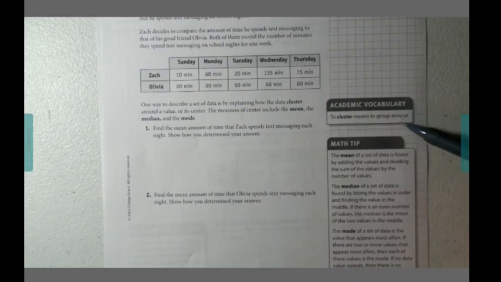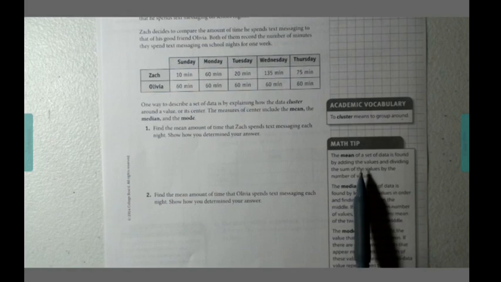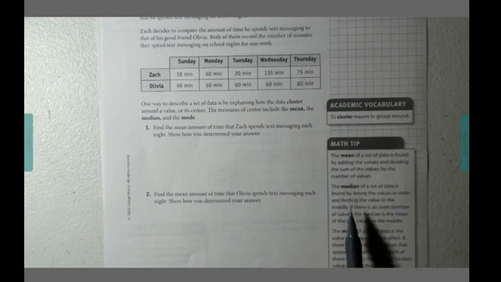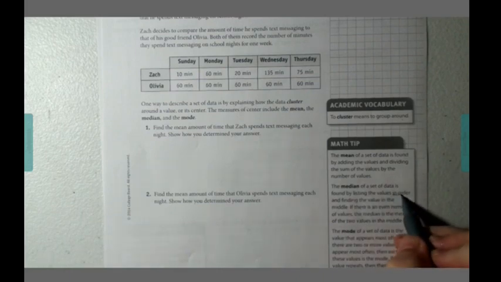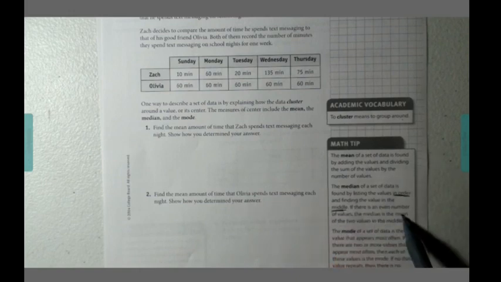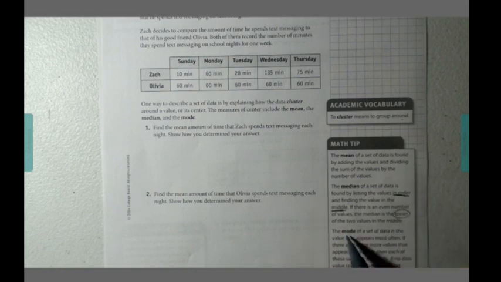It says cluster means to group around, and the mean of a set of data is found by adding the values and dividing the sum of the values by the number of values. The median of a set of data is found by listing the values in order and finding the value in the middle. If there is an even number of values, the median is the mean of the two values in the middle.